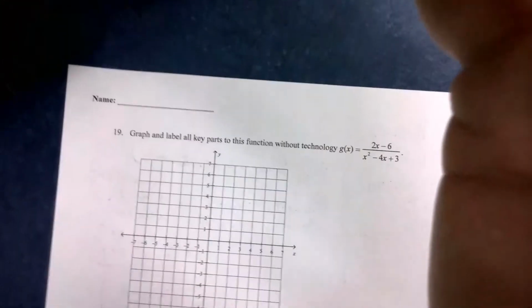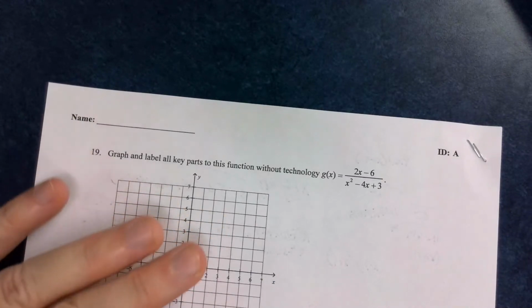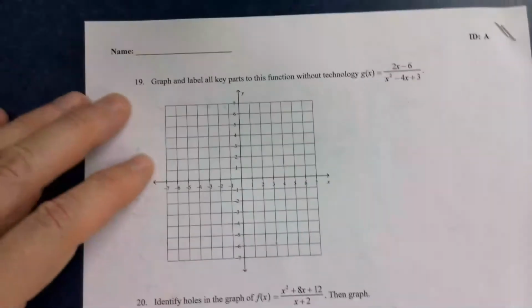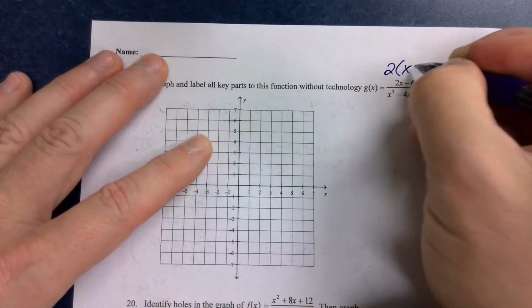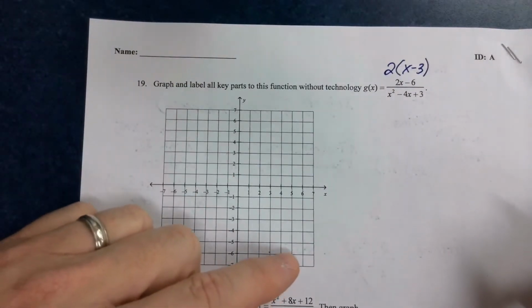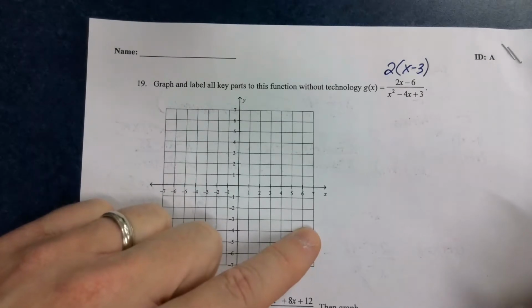This one right here, I got 2x minus 6 over x squared minus 4x plus 3. And I want to graph this thing. So step number 1, I'm going to factor the top like a dentist and see that that's 2 times x minus 3. Remembering, if you have issues with your factoring, I have videos that are just on factoring, and you can watch those.